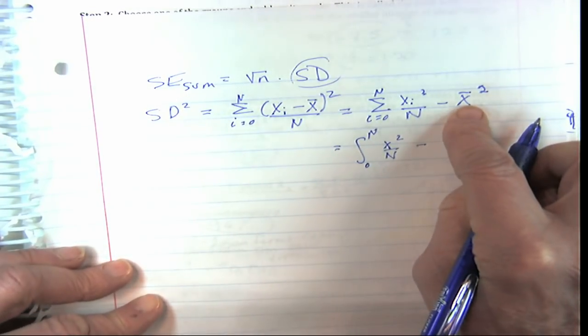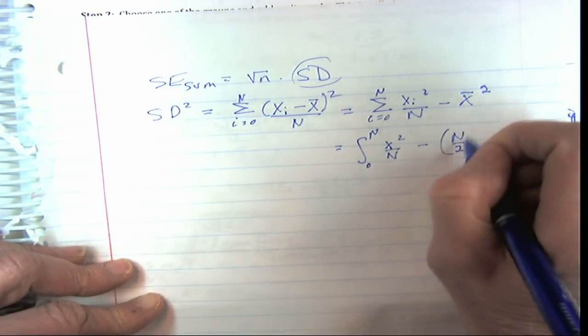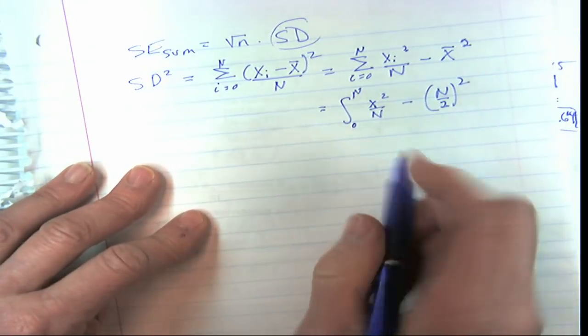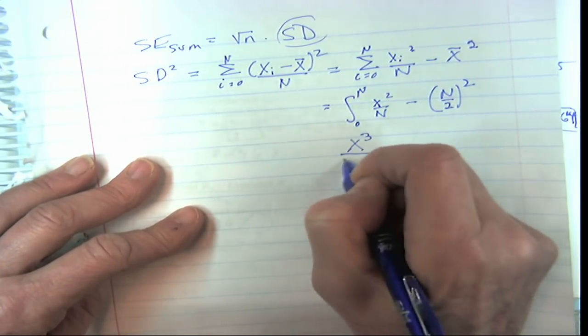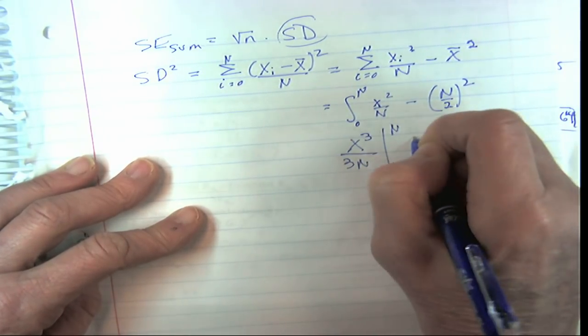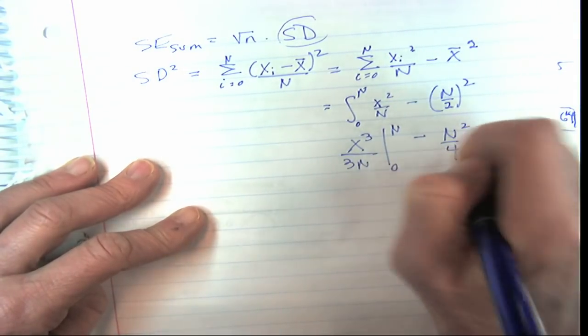Minus the mean is going to just be n over 2 squared, right? So we'll just evaluate this integral, which is x cubed over 3n. We'll evaluate that from 0 to n minus n squared over 4.